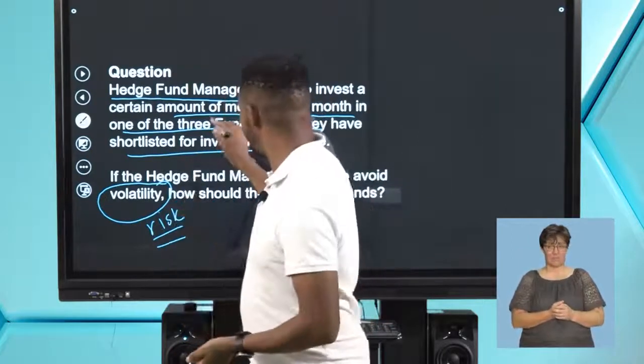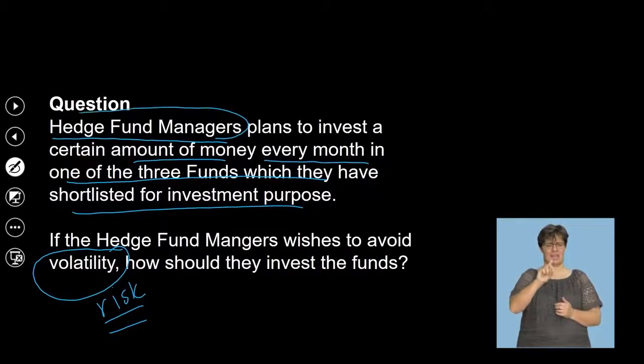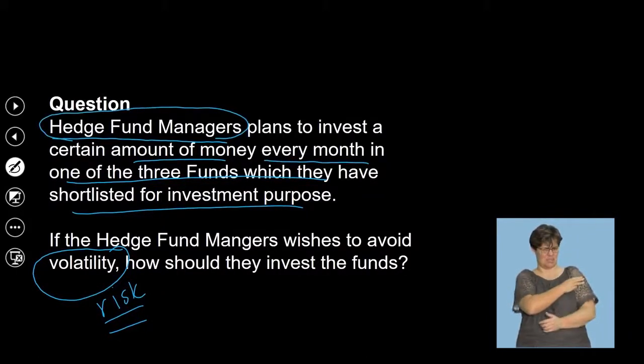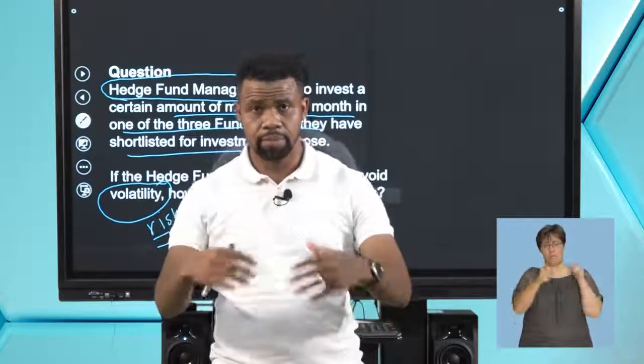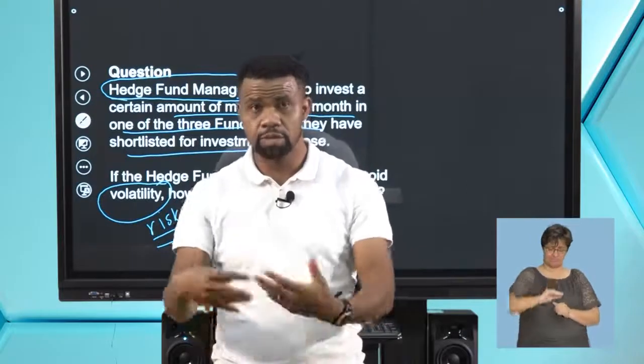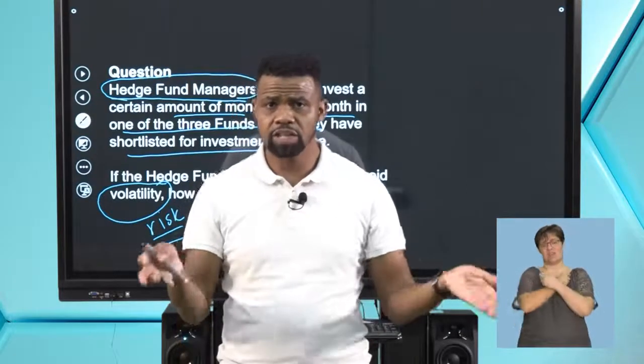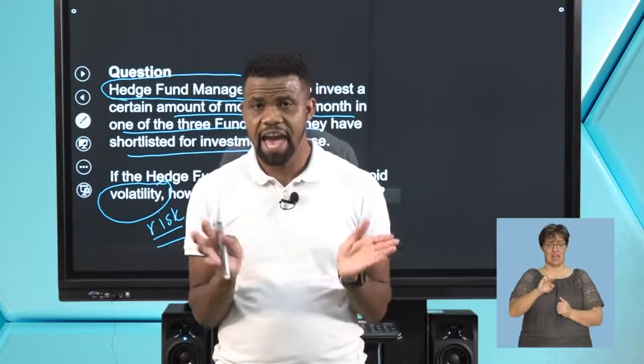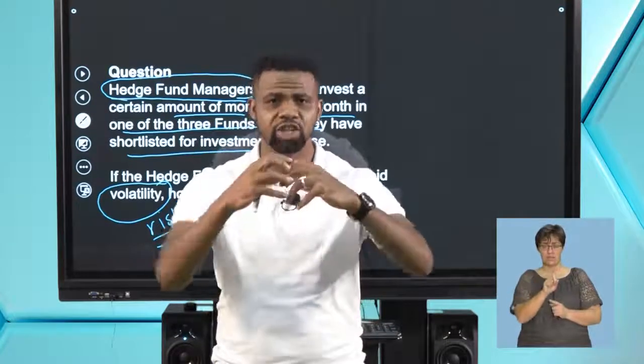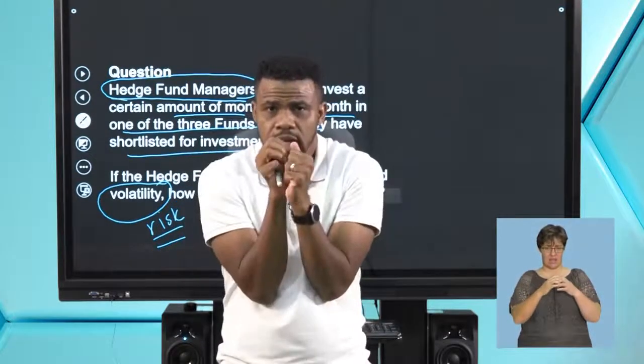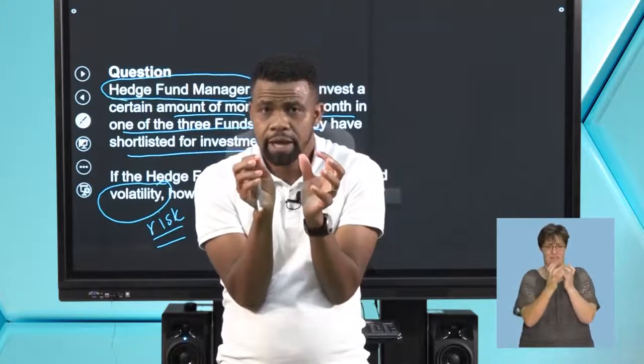So what does hedge fund manager mean? Have you heard of the word hedge fund? A hedge fund manager invests money for people like your parents or people you know who might be investing money for retirement. And hedge is like a hedgehog, the animal hedgehog. If a hedgehog is being attacked, it rolls into a ball to protect itself.